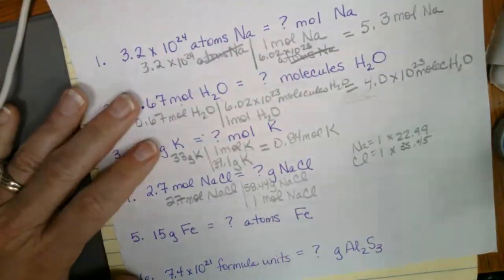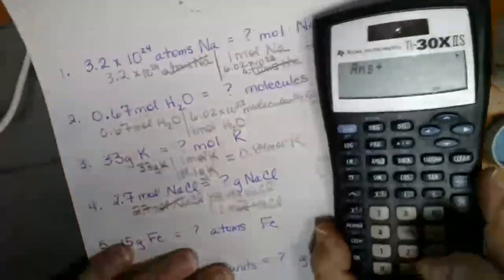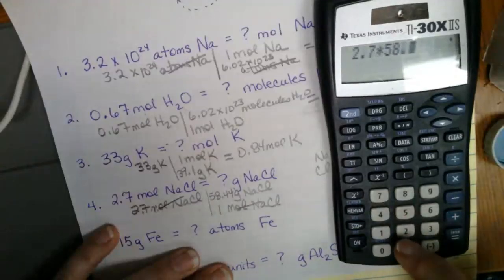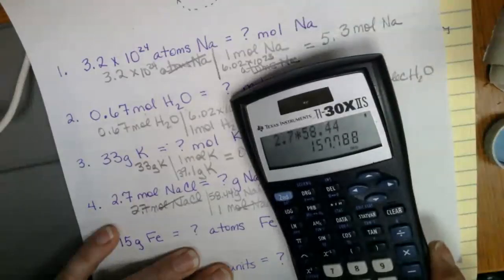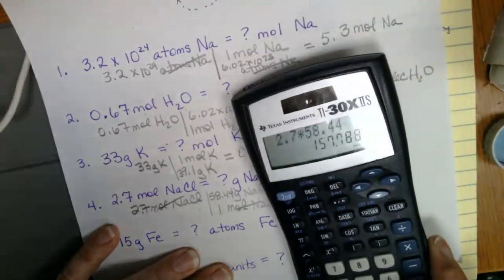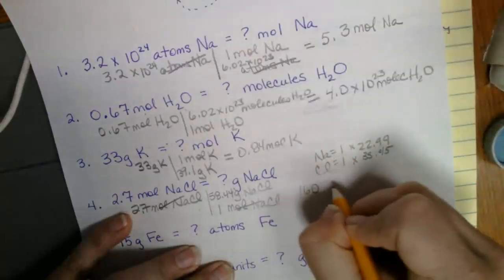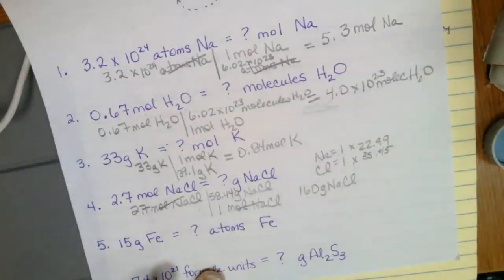Now it's time to do the math. Moles of sodium chloride cancel. I'm left with grams. Fabulous. 2.7 times 58.44. I get 157.788. I get 2 sig figs. Ooh, scandalous. So 160 grams of NaCl.